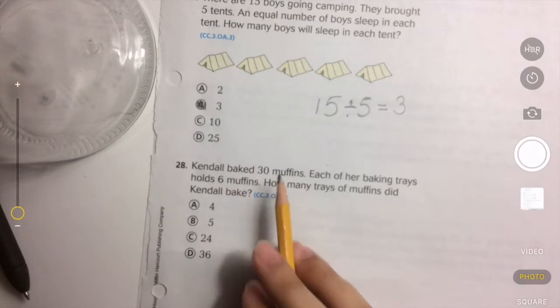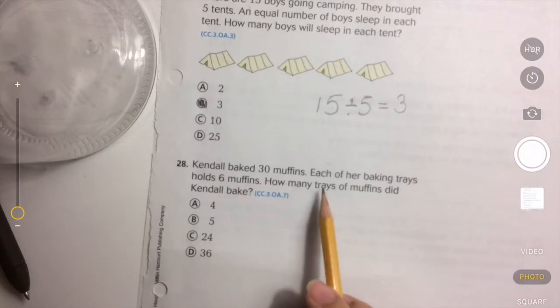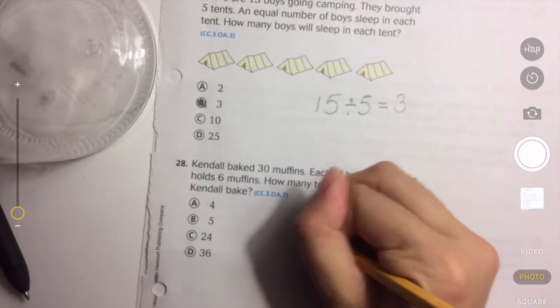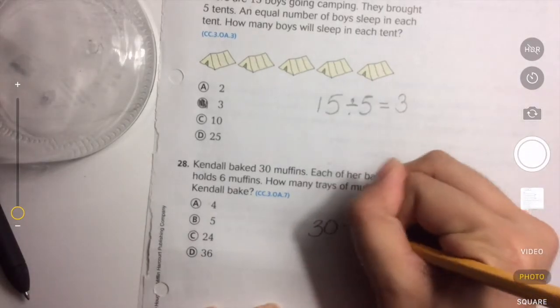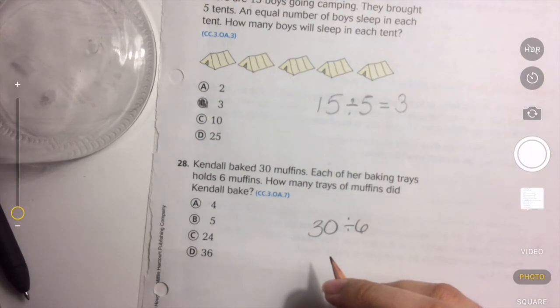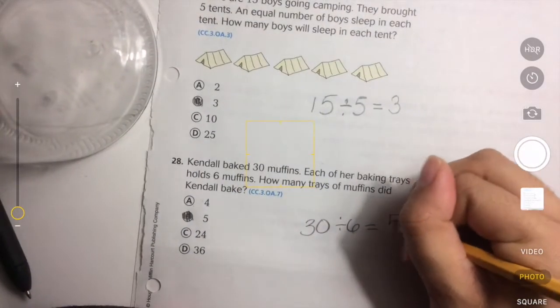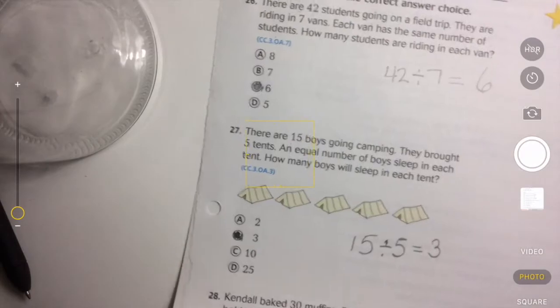Kendall baked 30 muffins. Each of her baking trays holds 6 muffins. How many trays of muffins did Kendall bake? Well, she baked 30 muffins altogether, right? And each baking tray holds 6 muffins. Well, 30 divided by 6 equals 5. So 5 trays of muffins. Very good. That's what you were assigned to do.